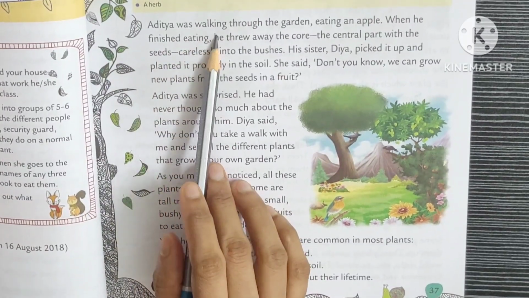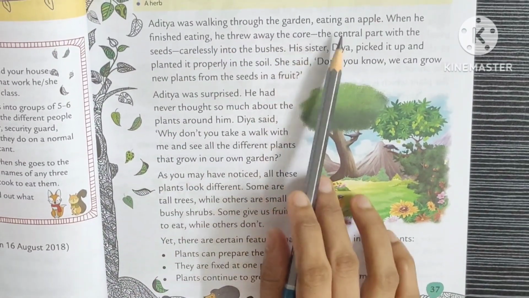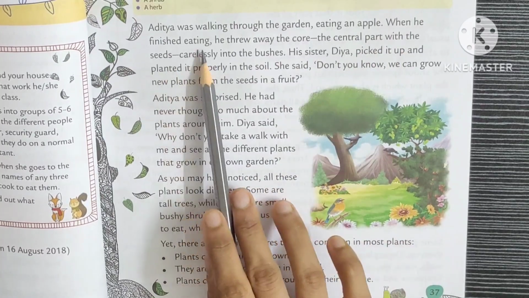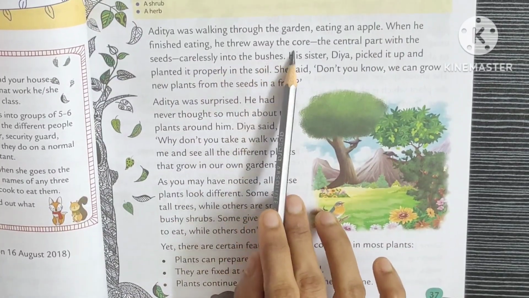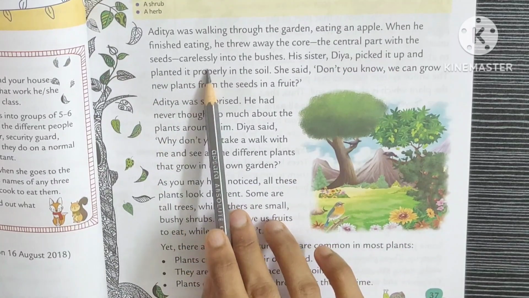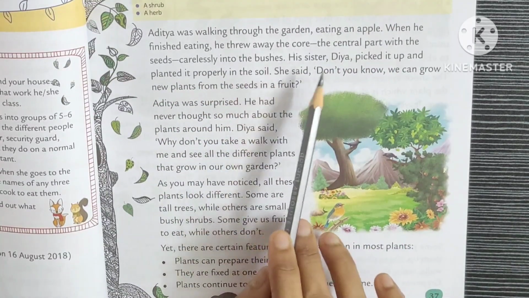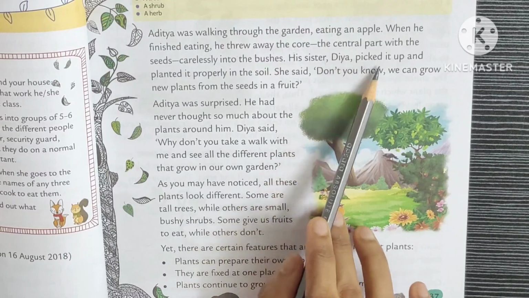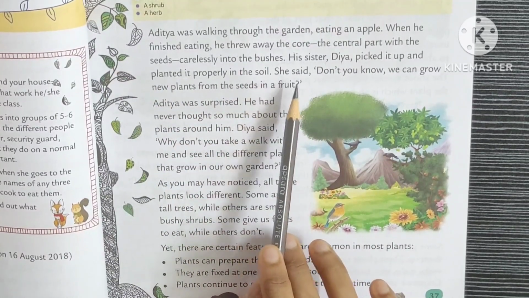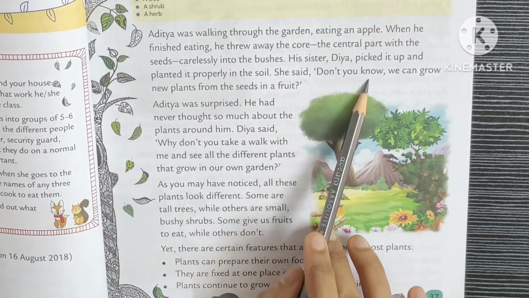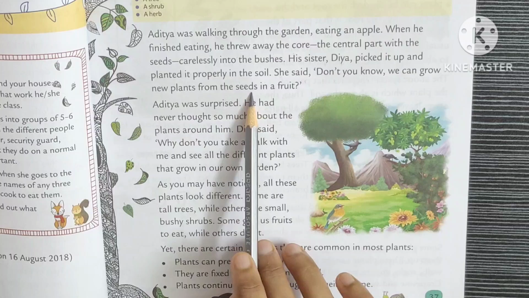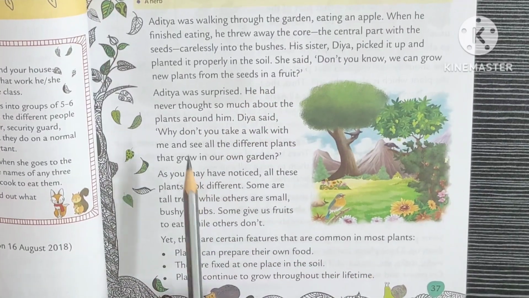Aditya was walking through the garden eating an apple. When he finished eating, he threw away the core, the central part with the seeds, carelessly into the bushes. His sister, Dia, picked it up and planted it properly in the soil. She said, "Don't you know we can grow new plants from the seeds in a fruit?"